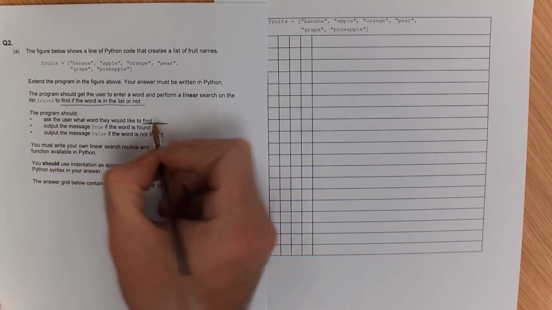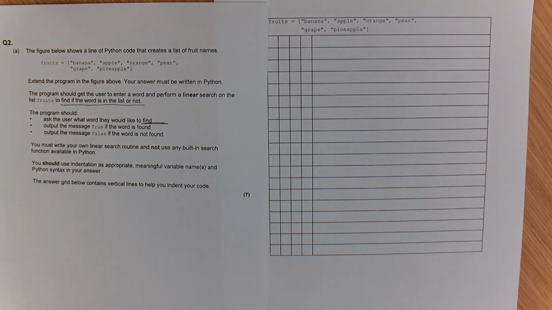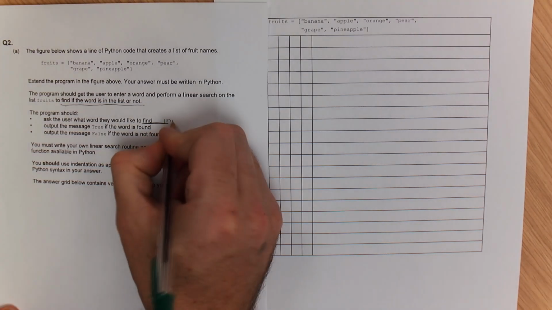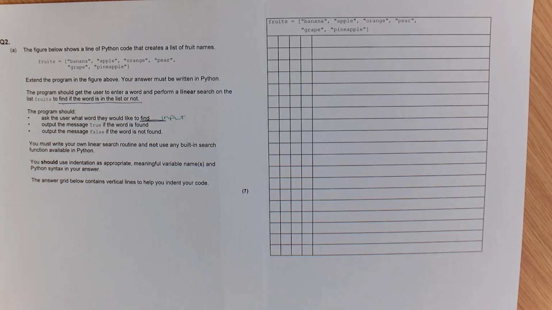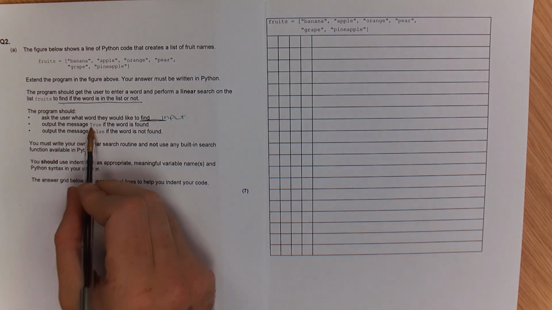So what am I going to need there? You can shout it out. The input, good. So I'm going to need an input at this point. This is called decomposition. We're breaking the code down. And then you're going to output.